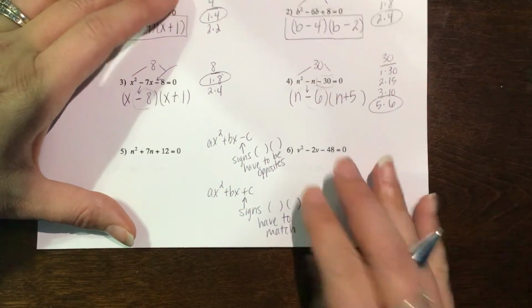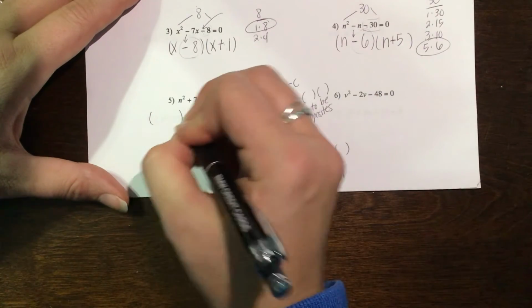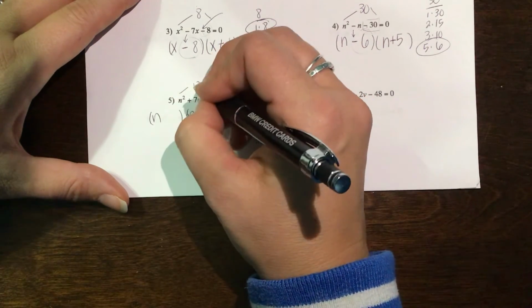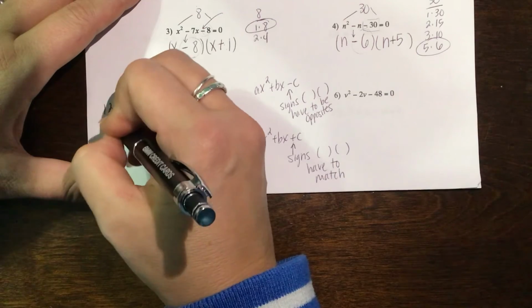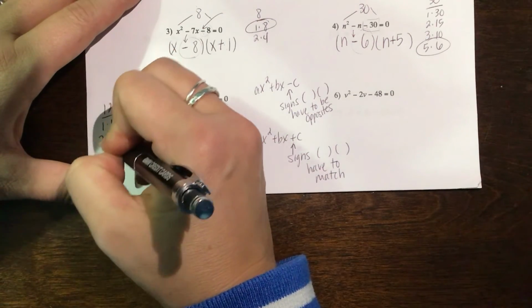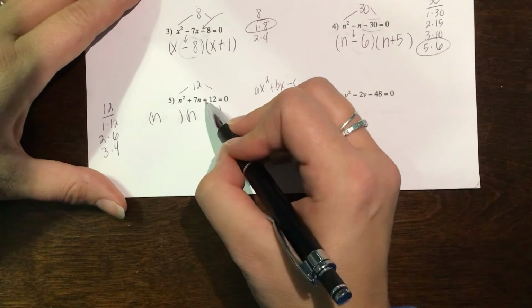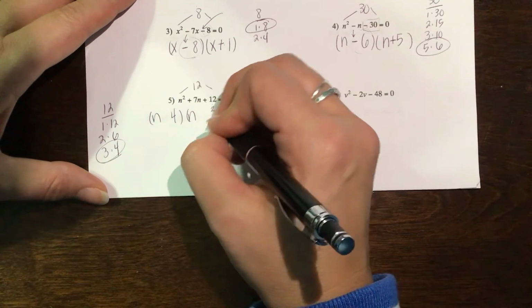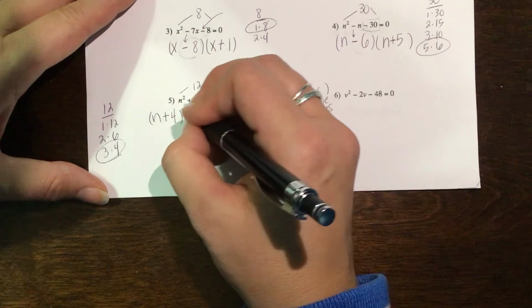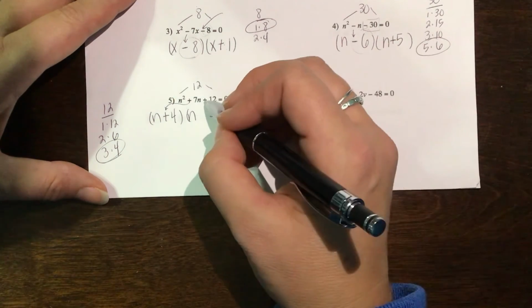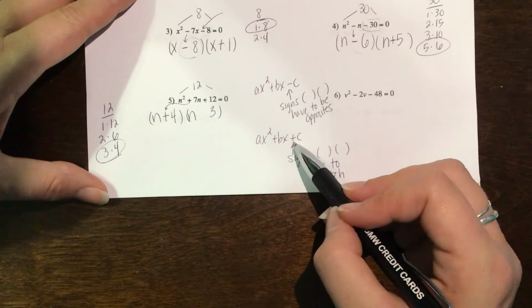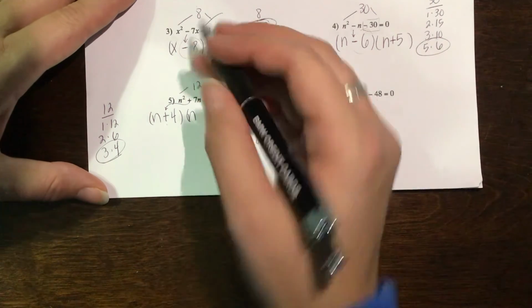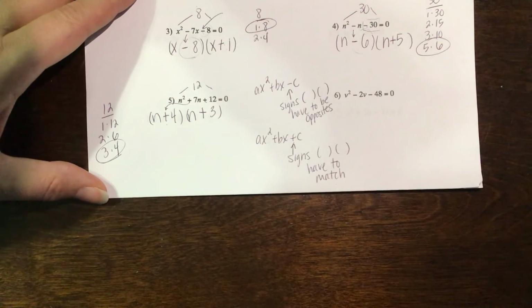Okay? All right, if we look at number 5, n goes first. 1 times 12 gives me 12. I'm looking for factors of 12 that are going to add to give me 7, and that's 3 and 4. Bigger number always goes first. First sign goes straight down. Second sign is a plus. We said if the second sign is a plus, the signs in the parentheses have to match. So if this is a plus, then this has to be a plus.